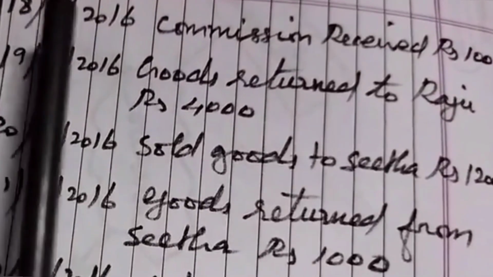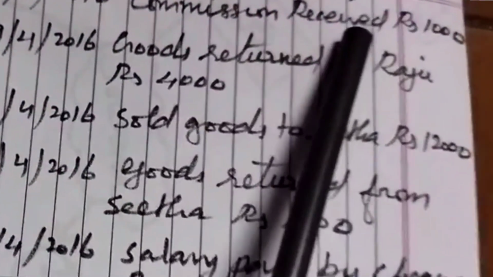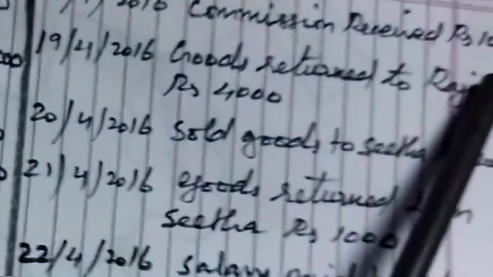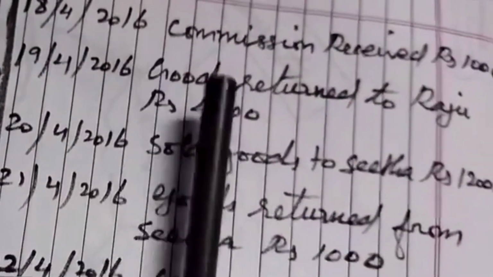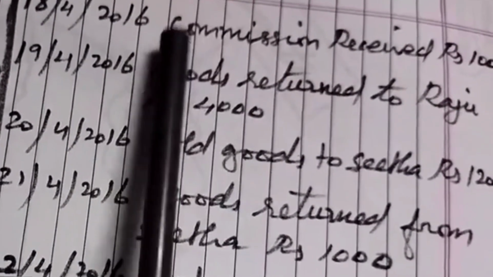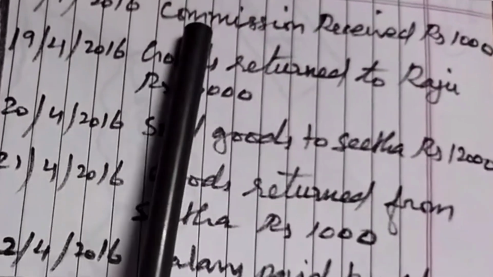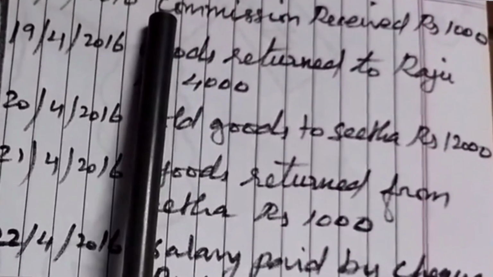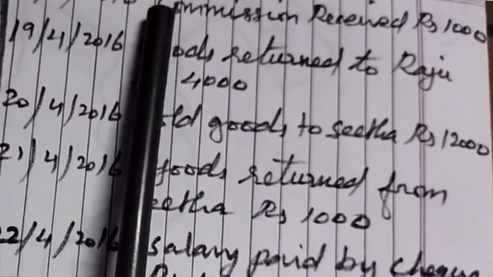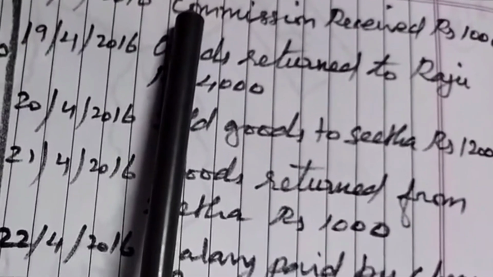18th April 2016. Commission received rupees 1,000. So we received commission. So cash is coming inside. So cash account should be debited. Then which account should be credited? Commission is a nominal account. So all the income should be credited. So cash account debtor to commission account. This is the journal entry. Now we can write the journal entry.